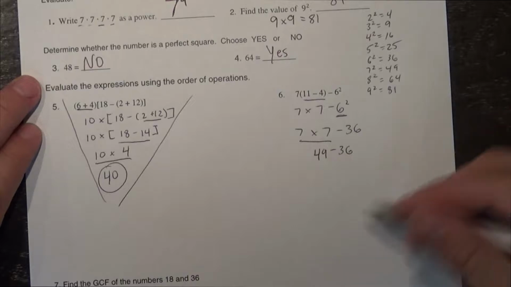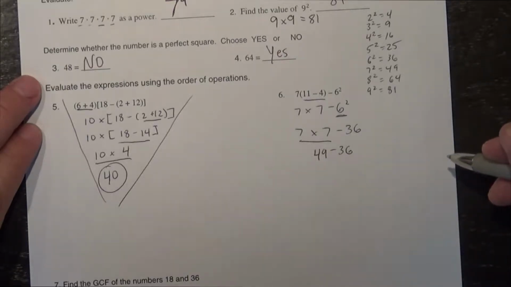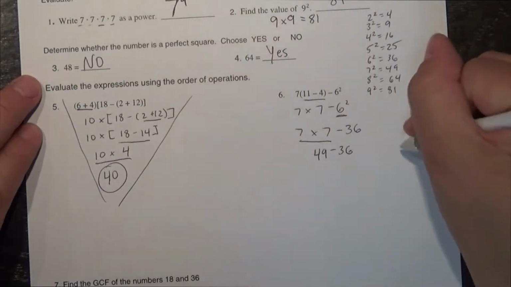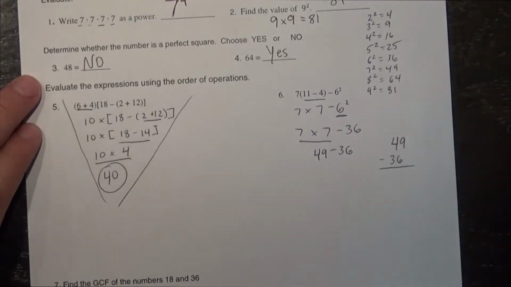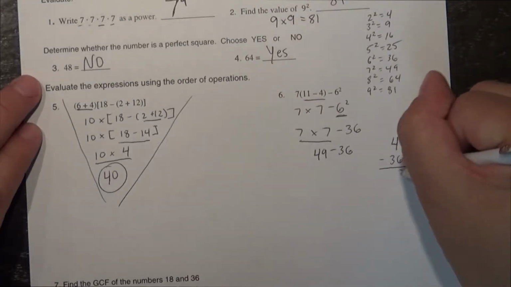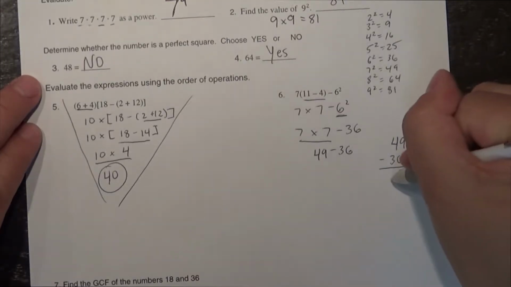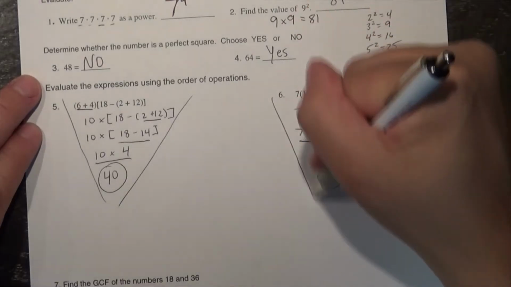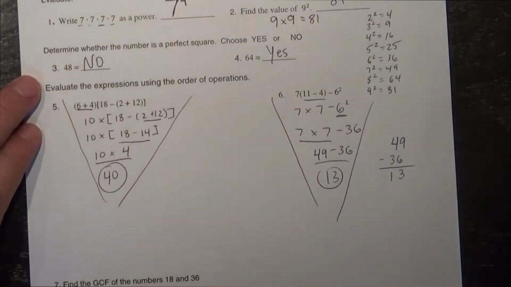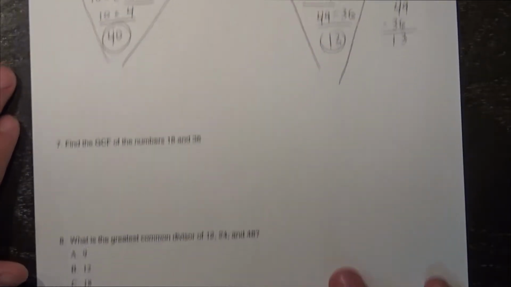If you need to break that off to the side and do that, you certainly can. And I'm going to do that just so I can show again here what that might look like if you were solving it off to the side. 9 minus 6, now this is easy stuff, right? 4 minus 3, 13. So I come up with my answer of 13. And look at that Dorito chip. Beautiful, beautiful stuff. Let me move on now to number 7.